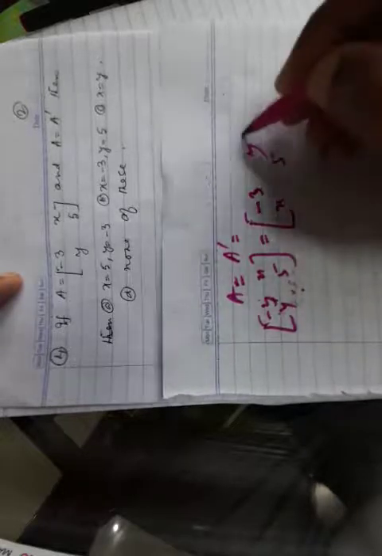Minus 3, x, y, 5. This is the matrix. And its transpose is what? Minus 3, y, x, 5. These two are the same. Then what can we say? x is equal to y. So the option is C: x is equal to y, or y is equal to x.